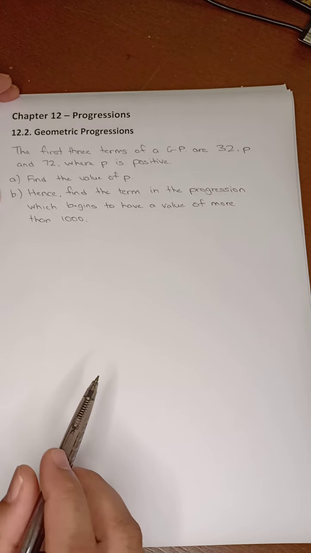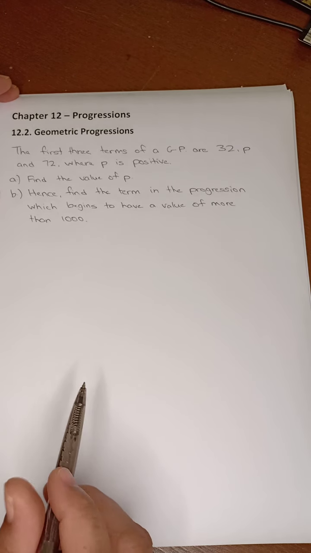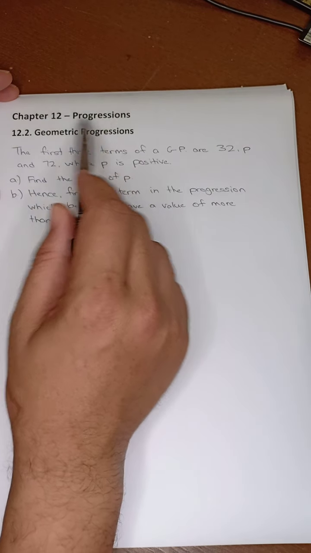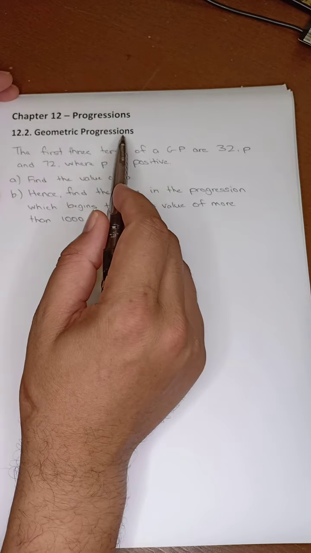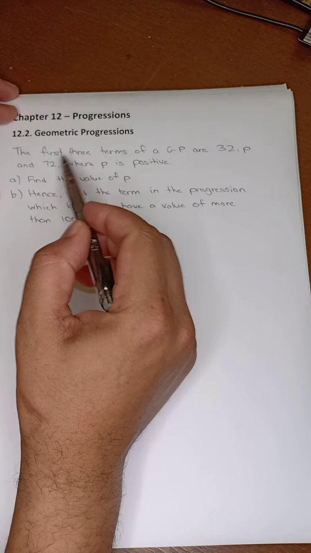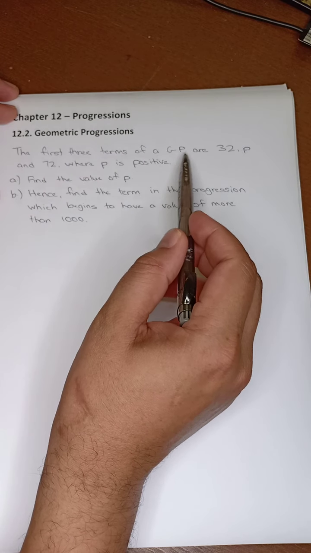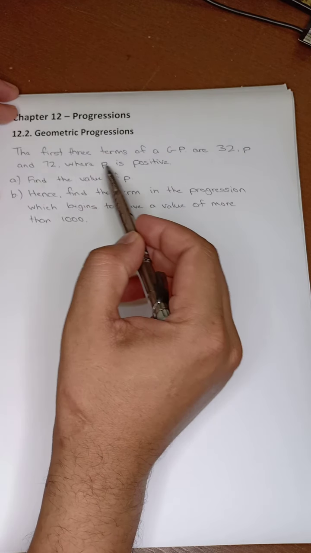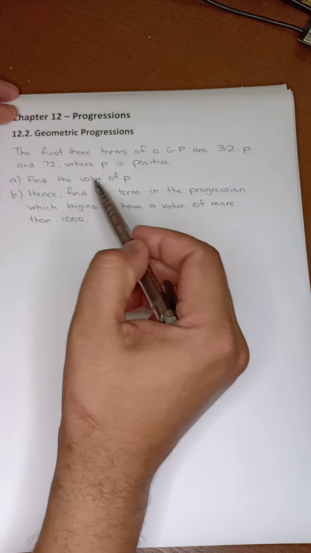Good day students. In this video I will show how to solve some selected questions from chapter 12 progressions, 12.2 geometric progressions. The first three terms of a geometric progression are 32, p and 72, where p is positive. Find the value of p.